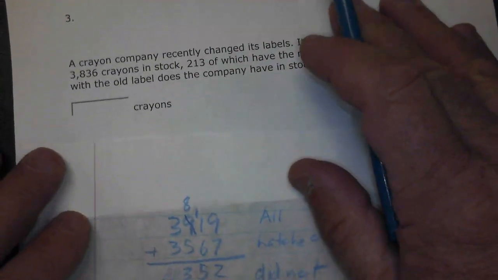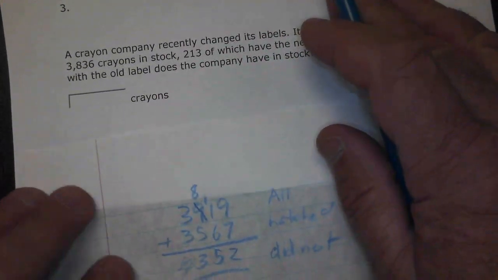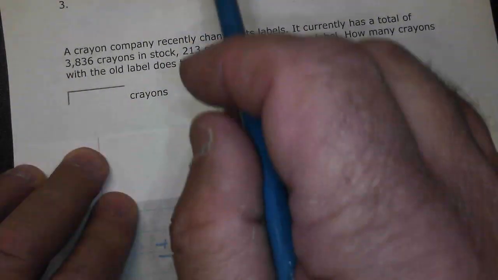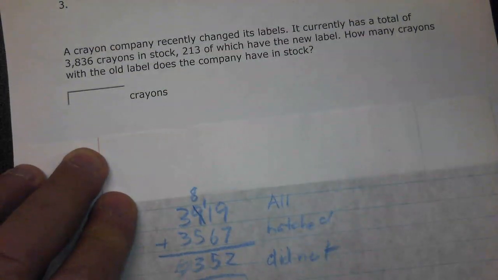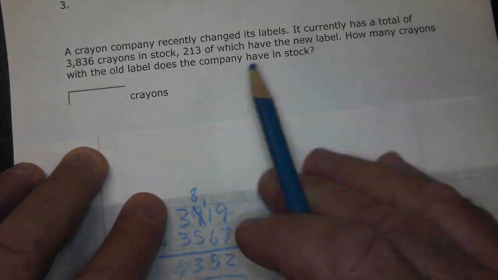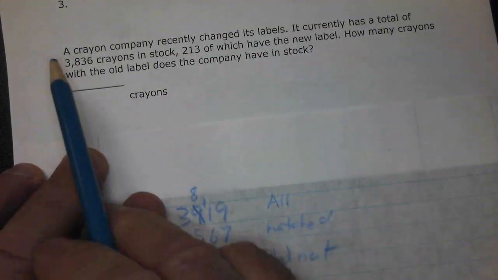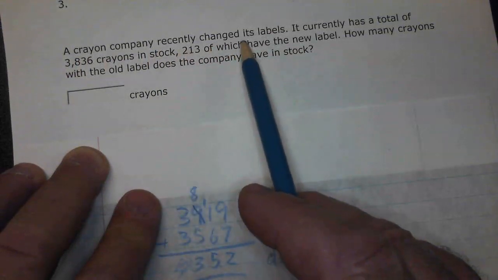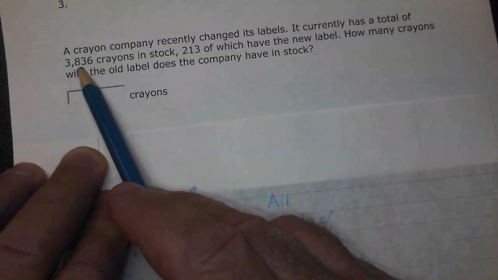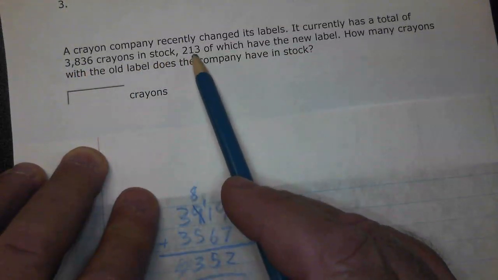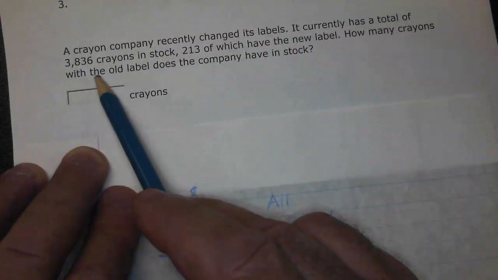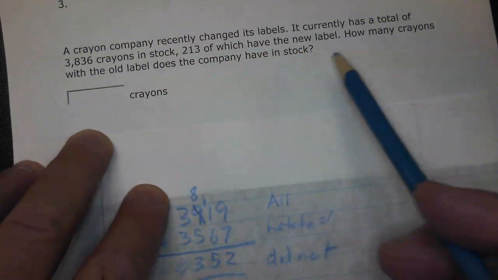We'll draw a picture. I'm hoping that some of you are getting really good at this. It's just a matter of lining up, being careful, and recognizing our numbers are getting bigger. But don't let that scare you, because you guys just do one step at a time, and I believe you can do it. So here's our next question. A crayon company recently changed its labels. It currently has a total of 3,836 crayons in stock, 213 of which have the new label. How many crayons with the old label does the company have in stock?